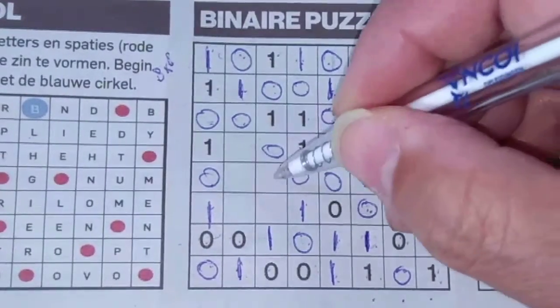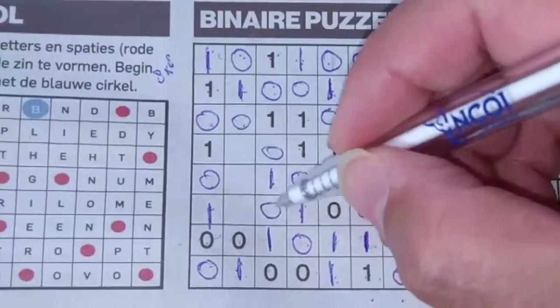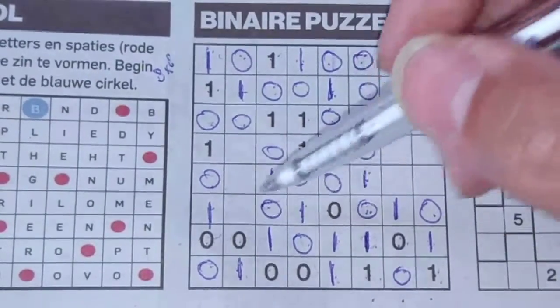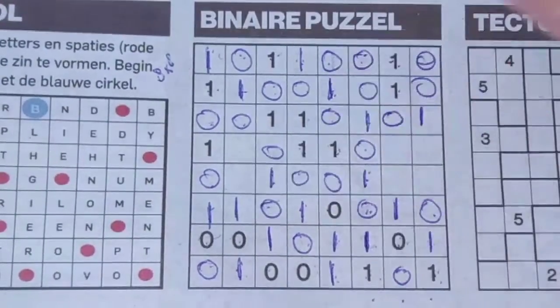Double O here and 1, there 1. Between 2 ones comes an O. We have here 4 O's, so the rest are ones.